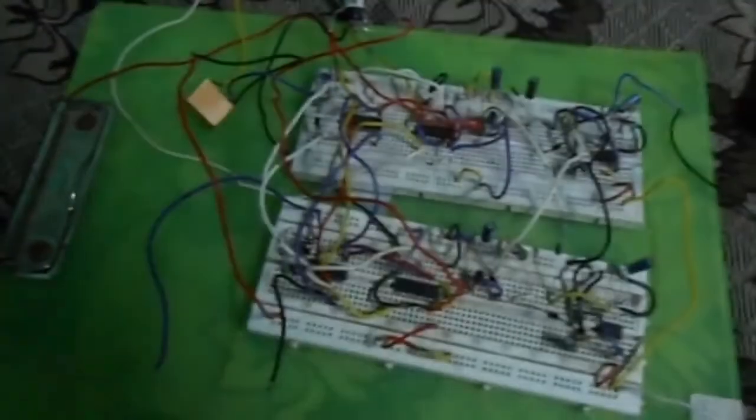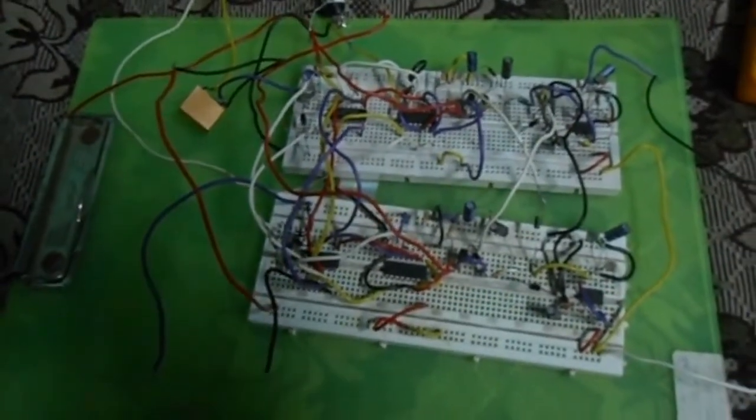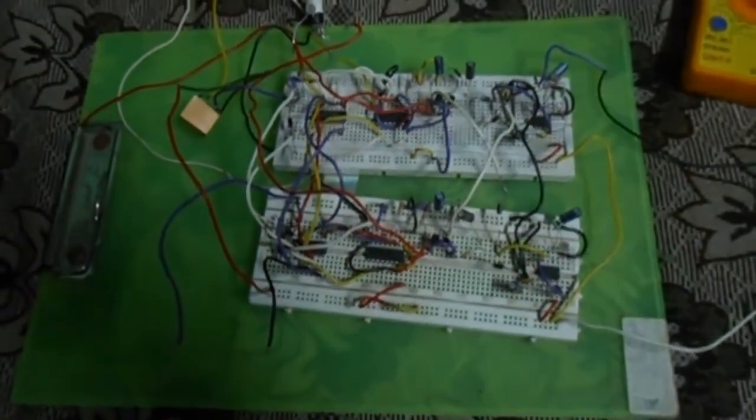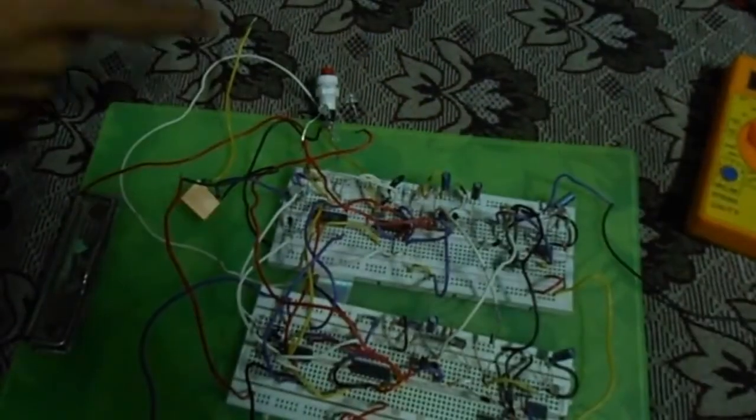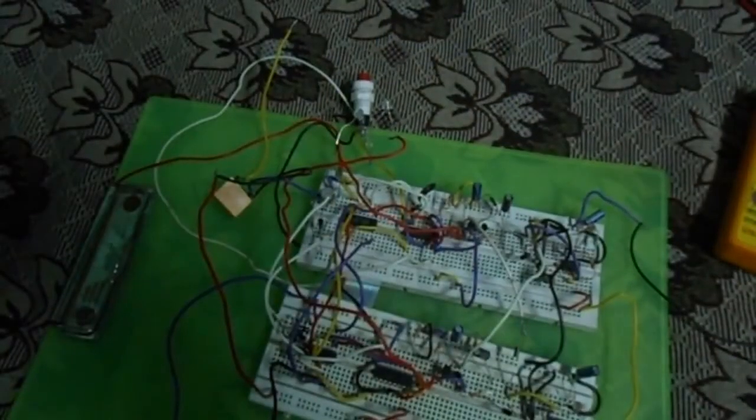So in this project, when we cut the light, these two LEDs go on. Just cut the light, and the LED glows. It acts as an automatic night lamp. On the light, the LED is off. Off the light, the LED is on. On the light, it's off.